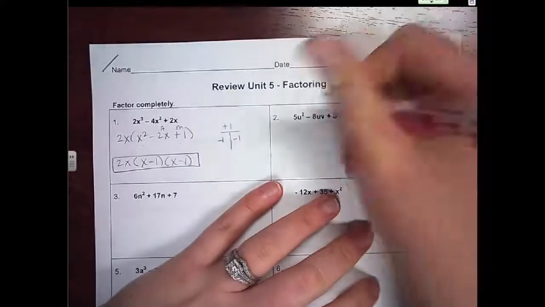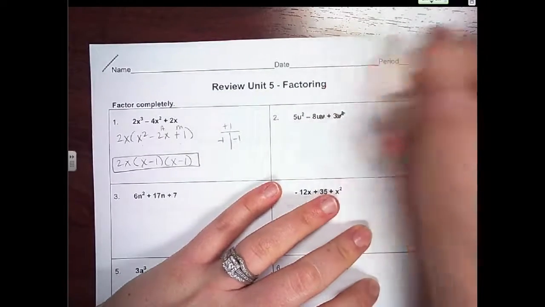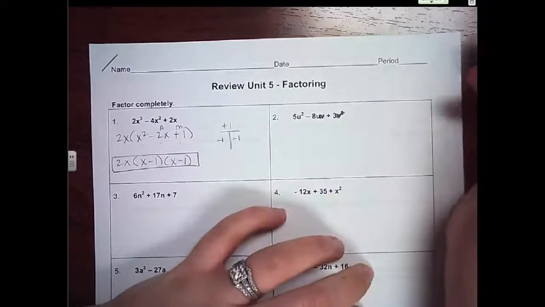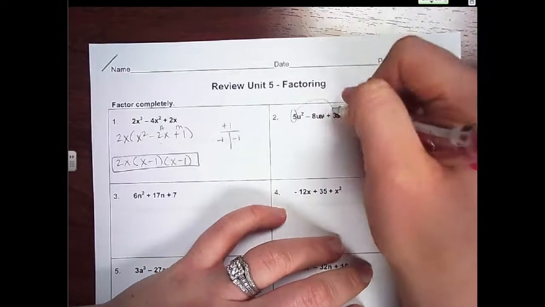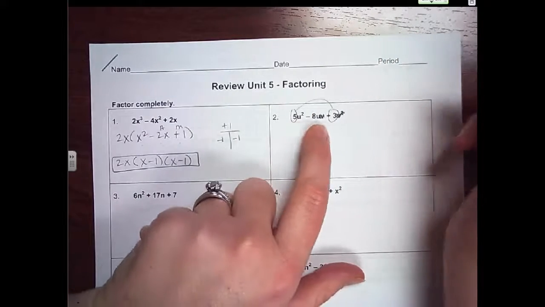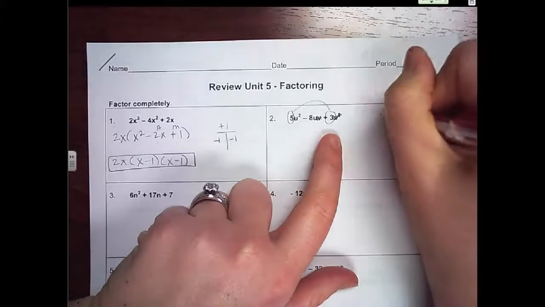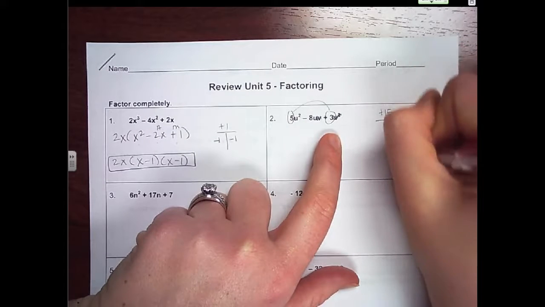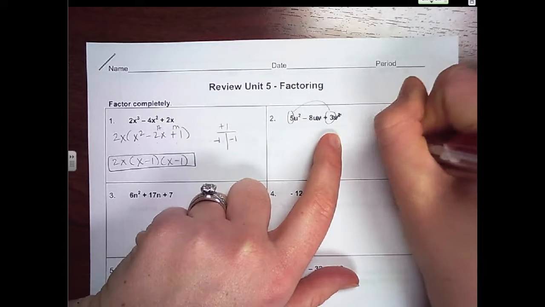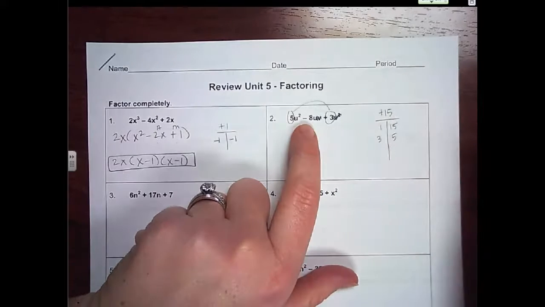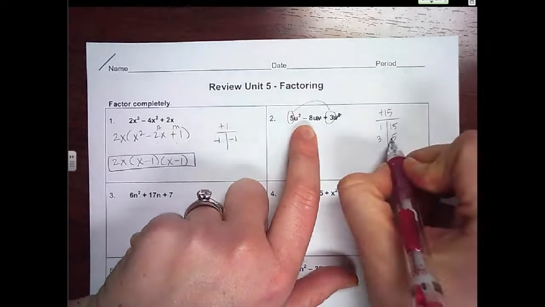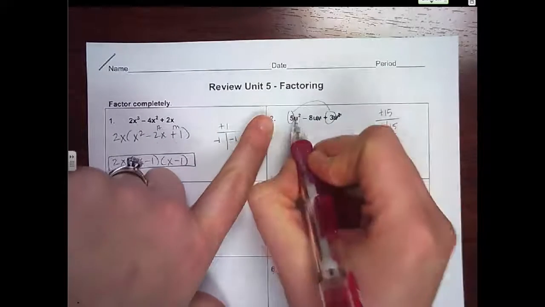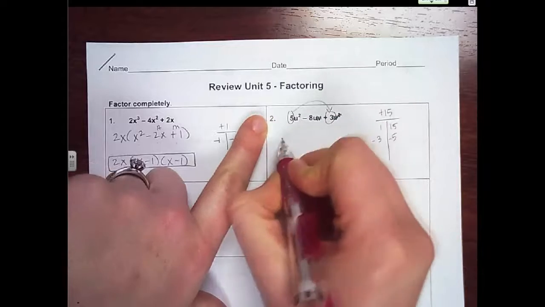Number 2, we haven't done any with the v, an extra letter, and I took those off the test, so don't worry about that. Okay, so here, I should have looked for a GCF, which I can't take anything out, so I'm going to multiply. So that becomes 15. 15, 1 and 15, 3 and 5. I'm looking for what adds to give me negative 8, which would be negative 5 and negative 3. Because I multiplied a number in, I need to divide it back out.